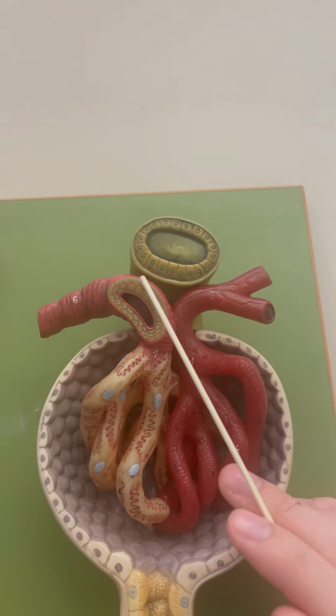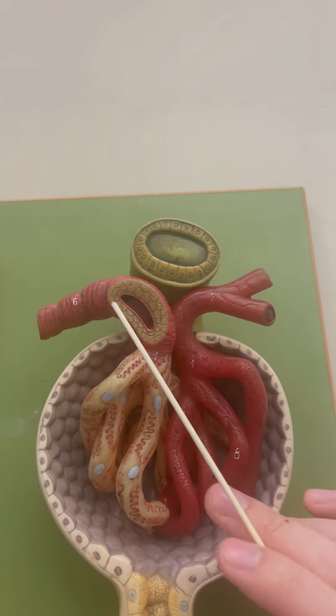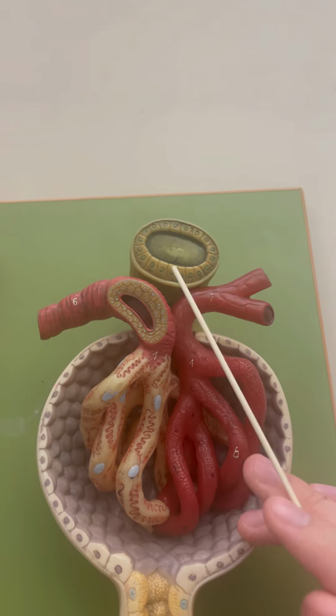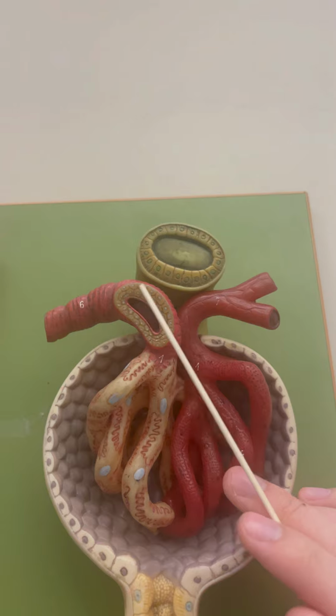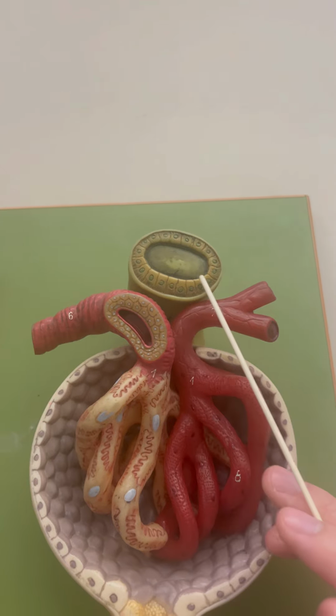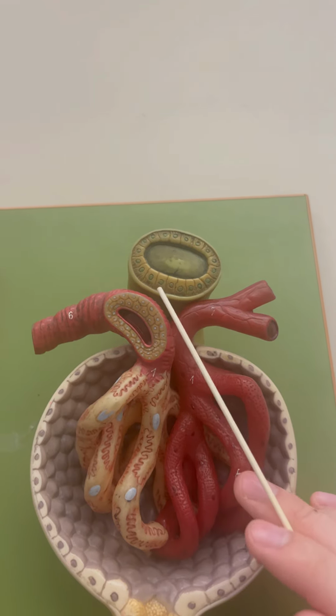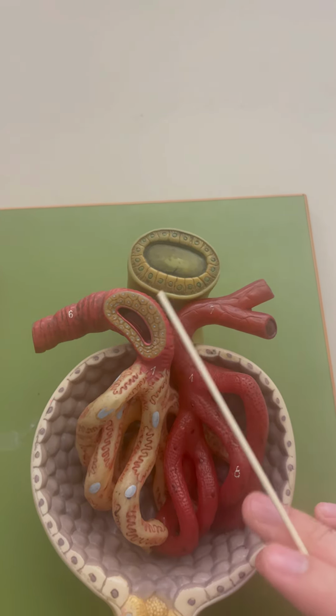Here, these are called juxtaglomerular cells, same name as the juxtaglomerular apparatus, juxtaglomerular cells. But here are macula densa cells. Those are the two types of cells creating the juxtaglomerular apparatus.